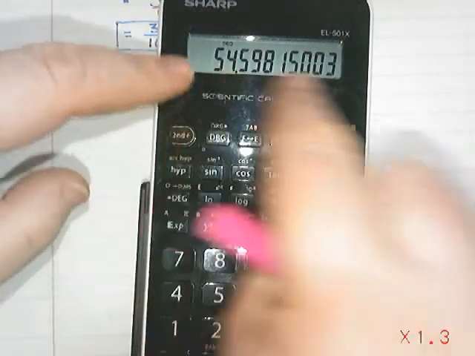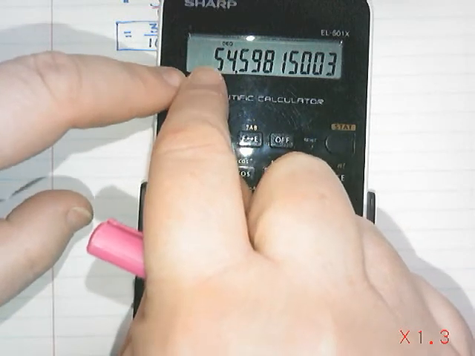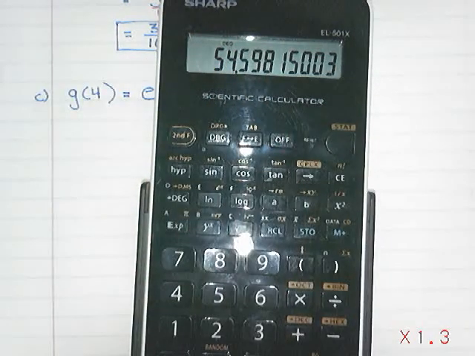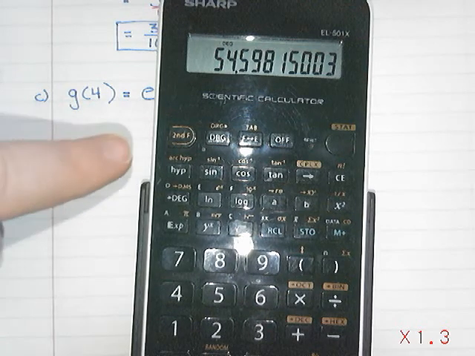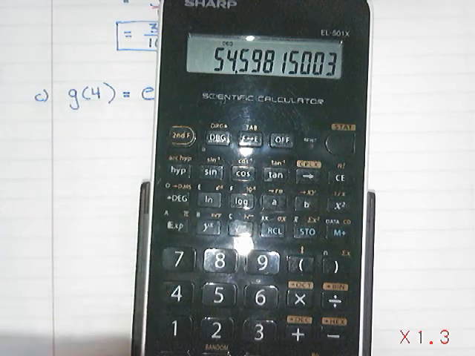If you have a calculator that has 2 lines on the screen and you can see everything that you type in, you probably want to do the second function e to the x first, and then put in your exponent. I will show you on this one.